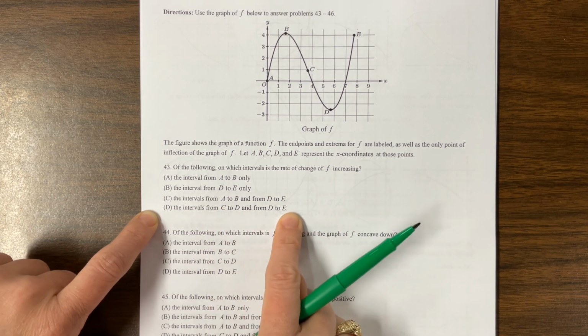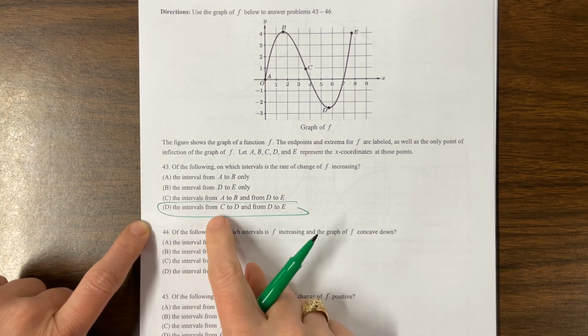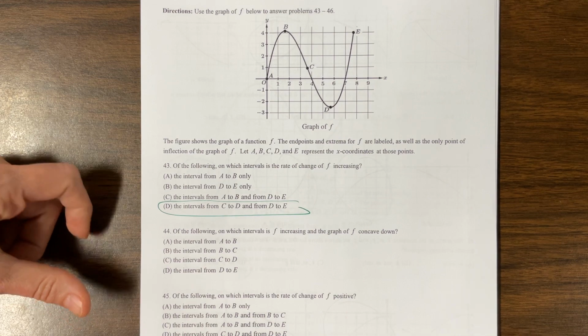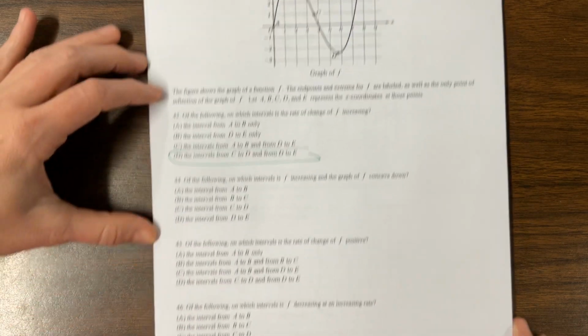Oh, ha! Sorry, you guys. Now I see it. I was looking for a C to E. Well, it's C to D and then D to E. Okay, my bad. So sorry. Did anyone catch that before I did? If so, you're very smart.